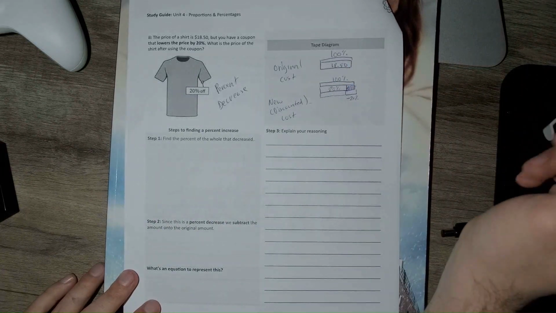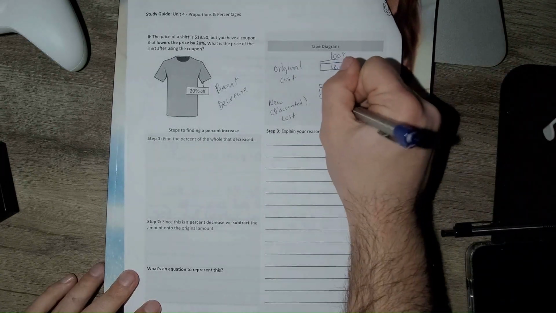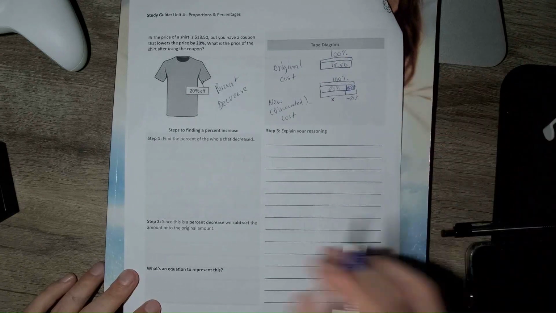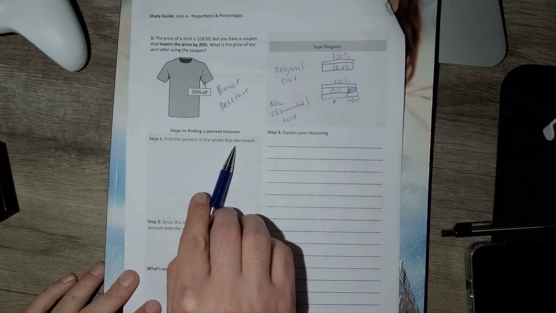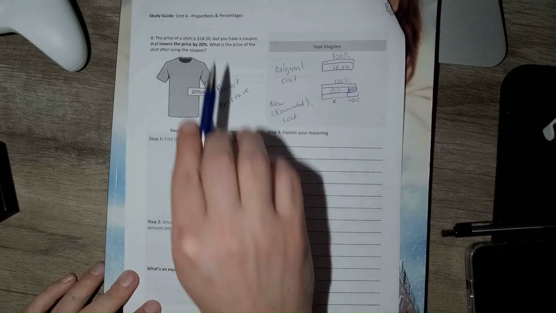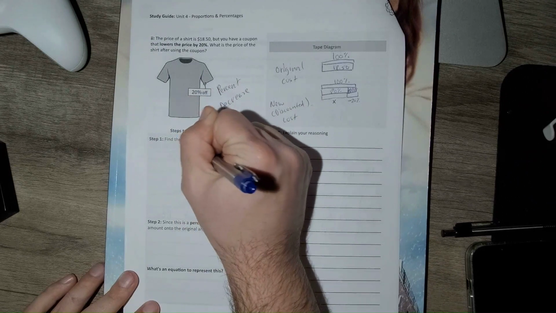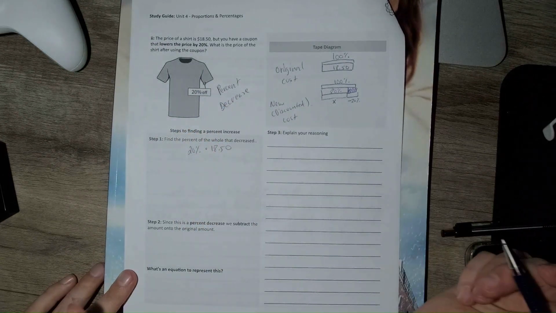We're trying to get rid of the 20%, and so we're trying to figure out how much our new shirt is going to cost. Step one is to find out the percent of the whole that it decreased. We decreased by 20%, so we should find 20% of $18.50. There are two ways.